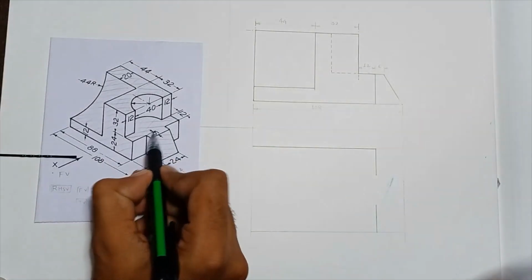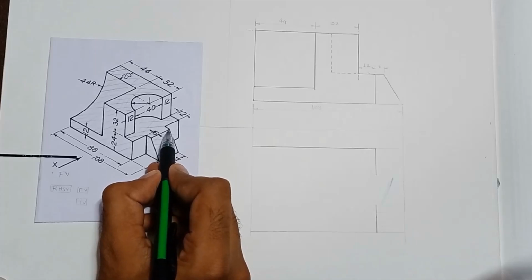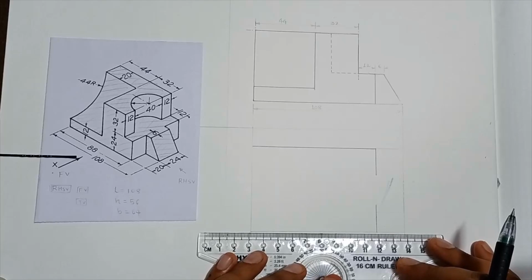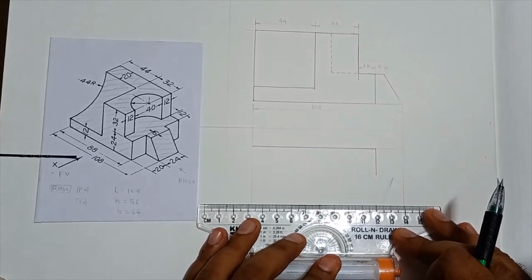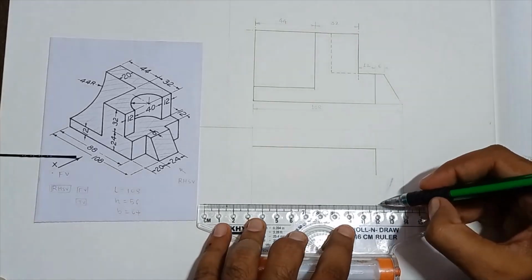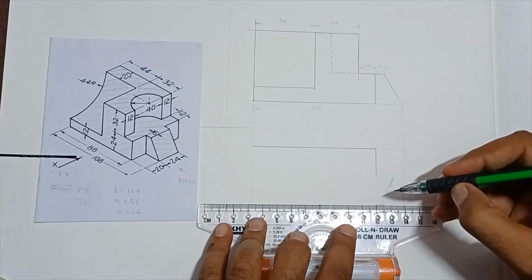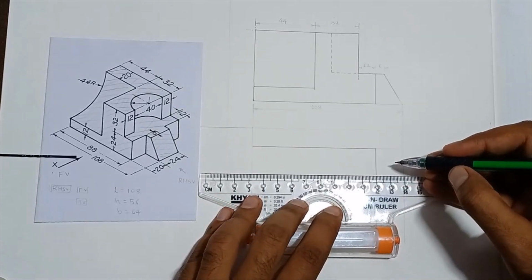So we have drawn these two edges. Now we have to move 6 millimeters horizontally. From this edge to this edge we have to draw 6 millimeters horizontally, or we can even take the projection from the front view as well.